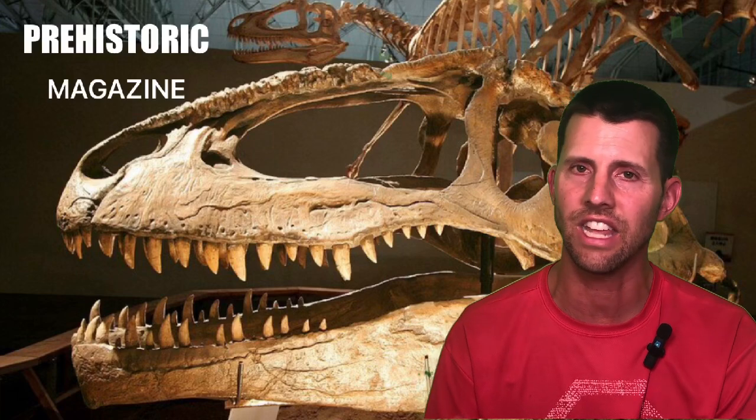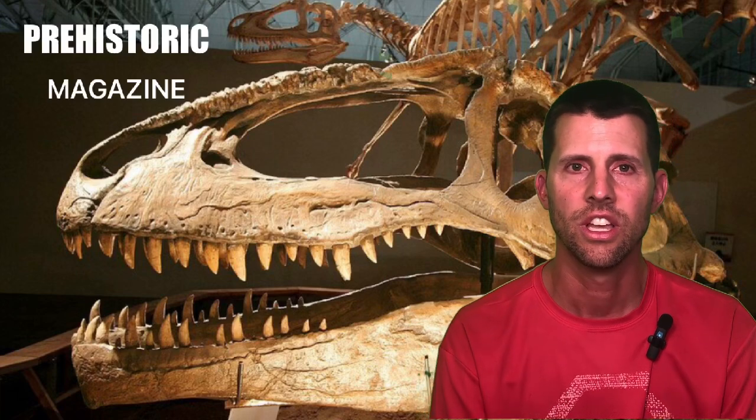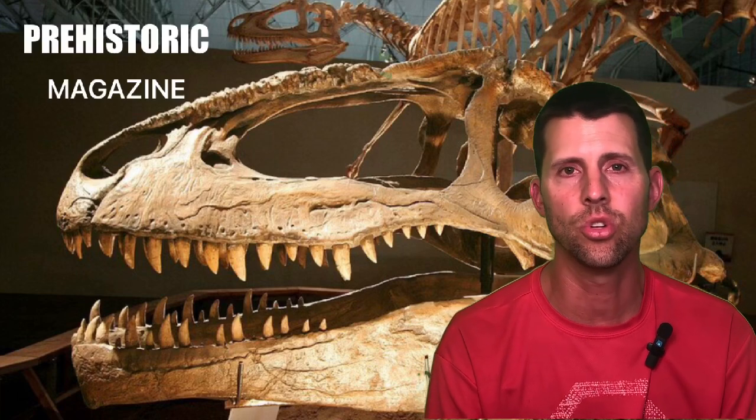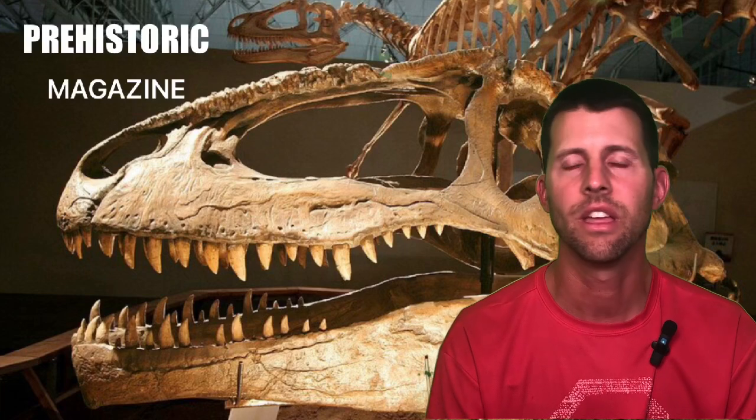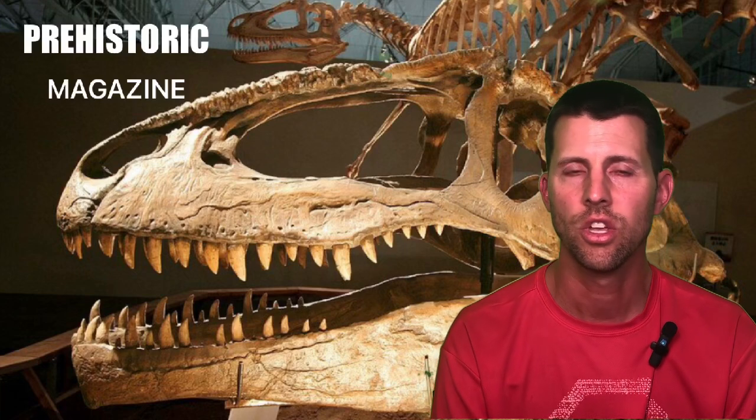Now, if we're looking at Giganotosaurus, the skull is very long, narrow, not nearly as powerful as T-Rex, and the serrated teeth are meant for slicing and tearing off flesh. Now, that has to do with where it lived in time and the prey that it was going after.